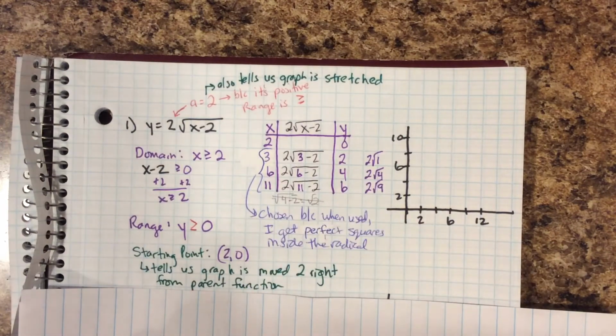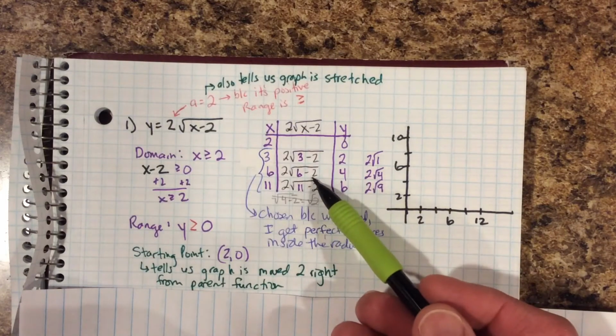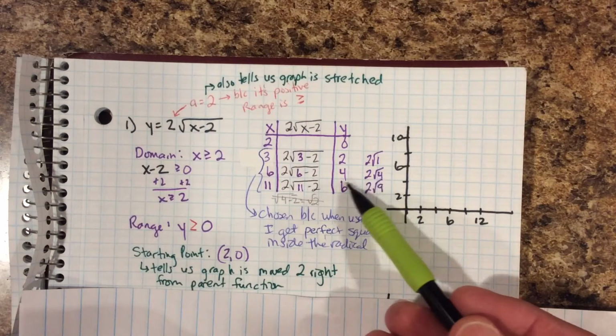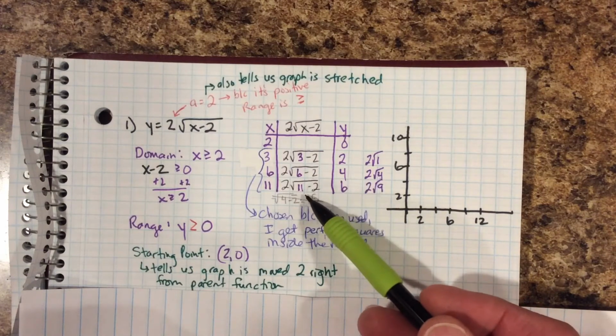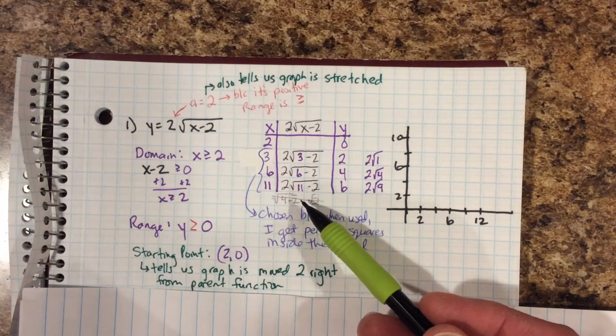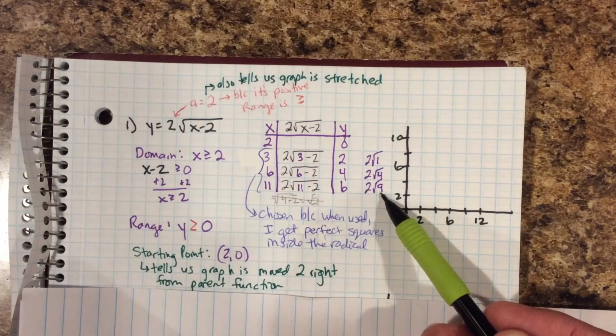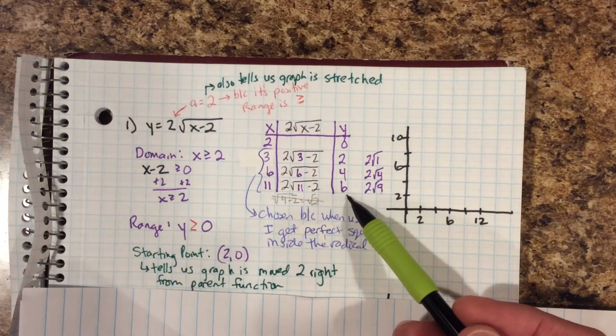That's also why I did not choose a 5 for x. Instead, I went to a 6, because when I do 6 minus 2, I get 4, and the square root of 4 is 2. 2 times 2 is 4. I didn't choose 7, 8, 9, or 10 because none of them will allow me to take the square root of a perfect square. But if I choose 11, 11 minus 2 is 9. The square root of 9 is 3. 3 times 2 is 6.